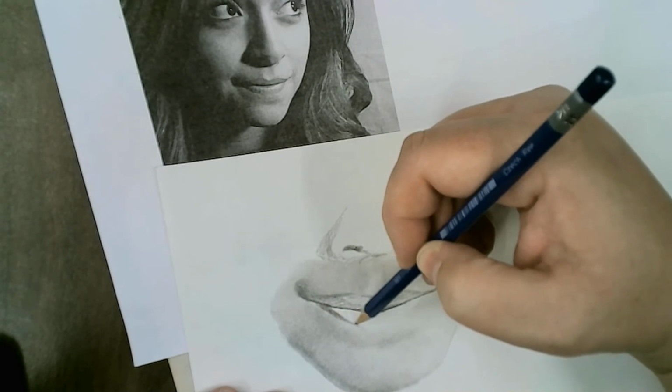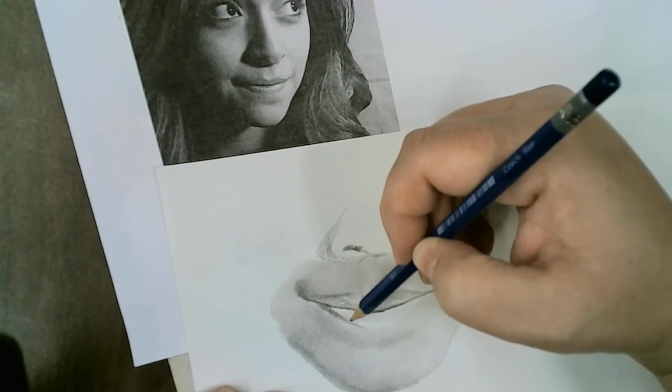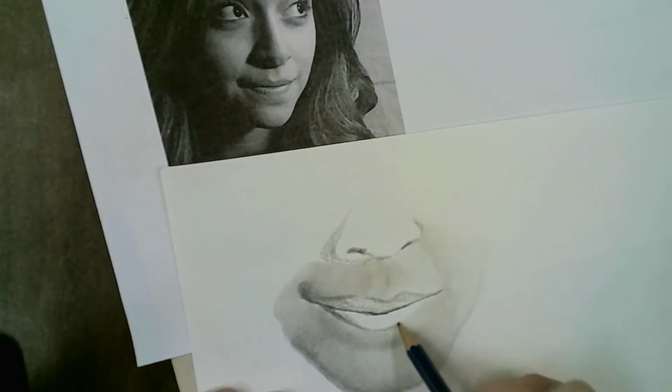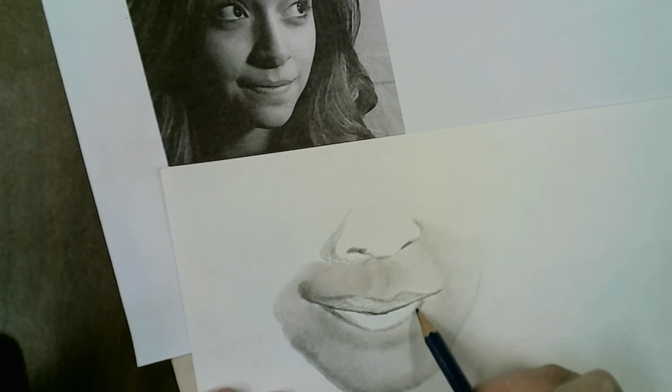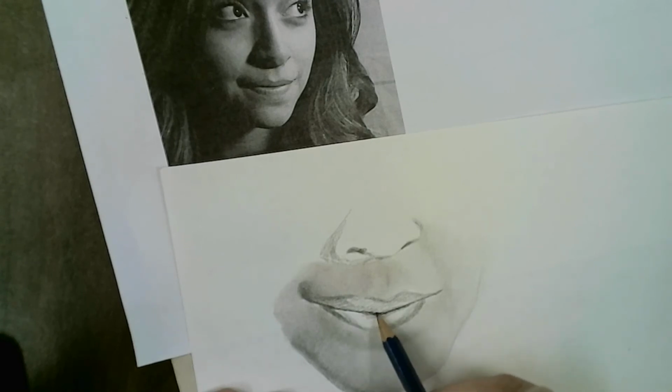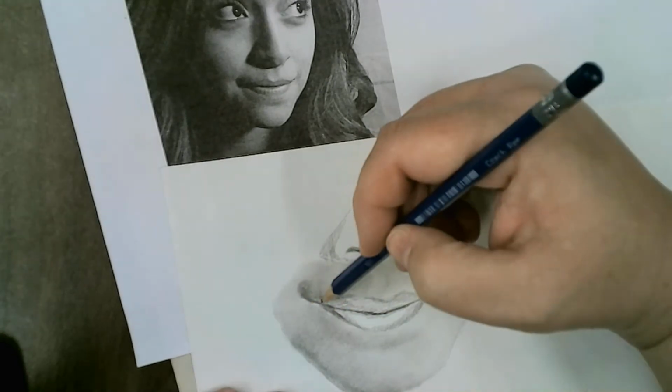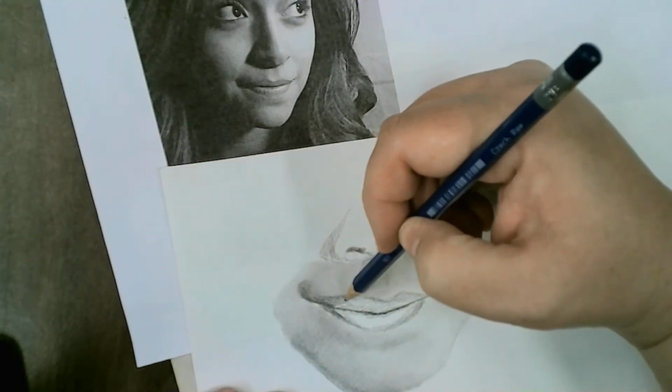Even if it's not bright white, your blender will do the work for you. So I just look for shadow along the line. I feel like this is going to need to get darker over here.